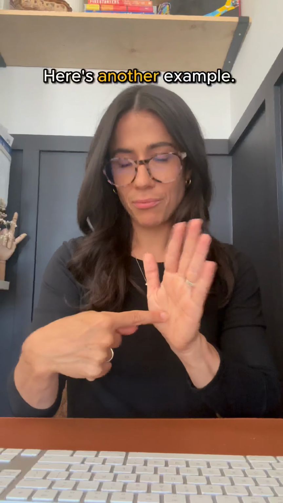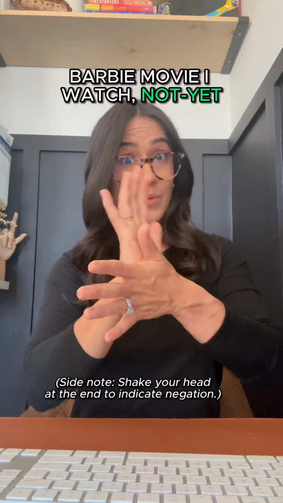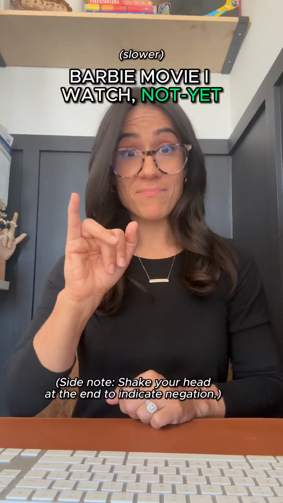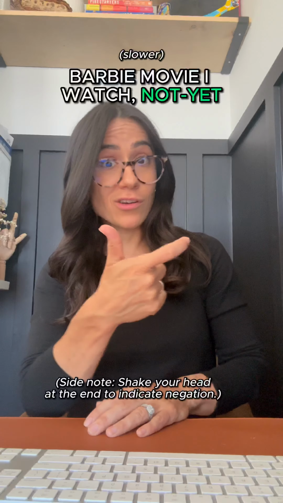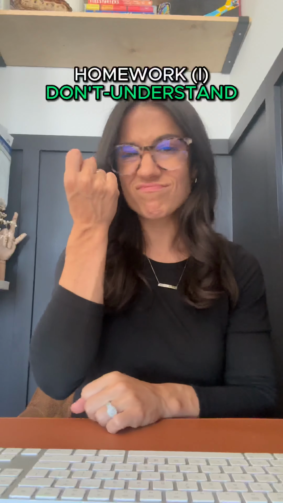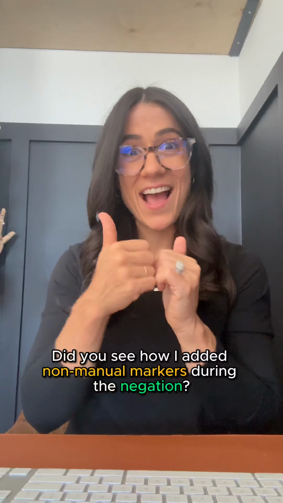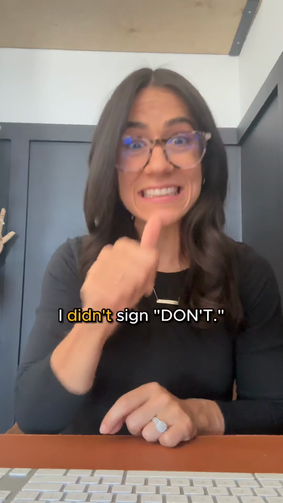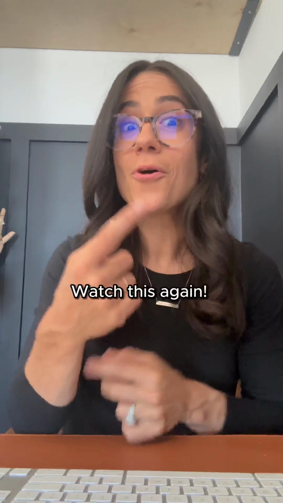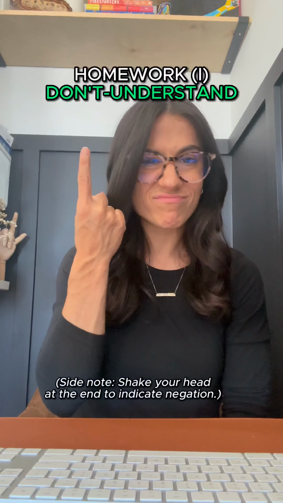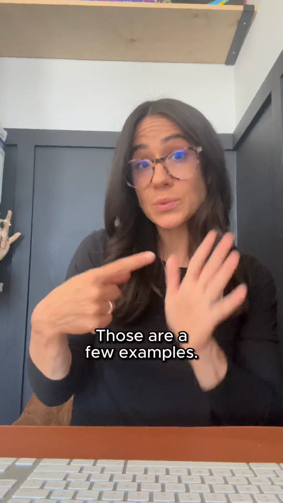Here's another example. Last one. Did you see how I added non-manual markers during the negation? I didn't sign don't. Watch this again. Those are a few examples.